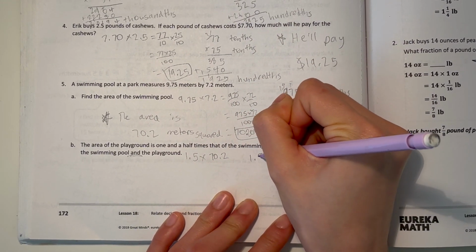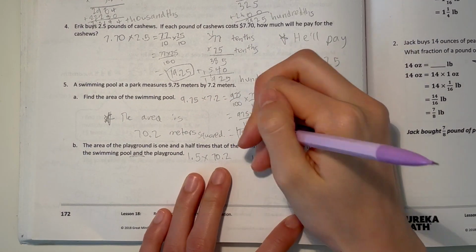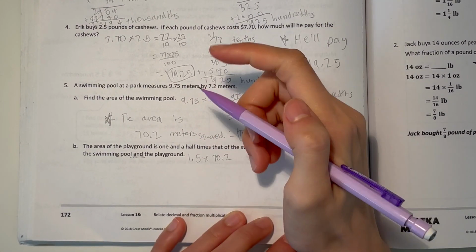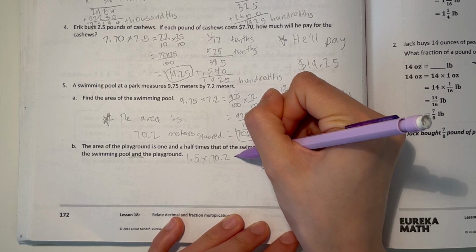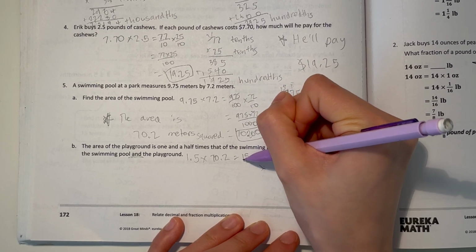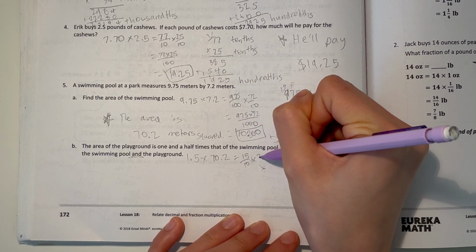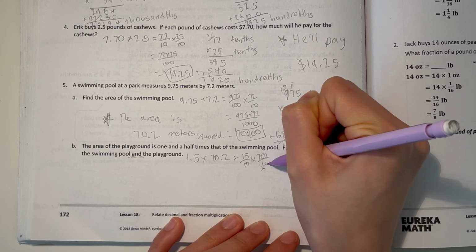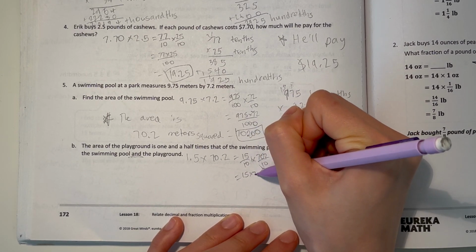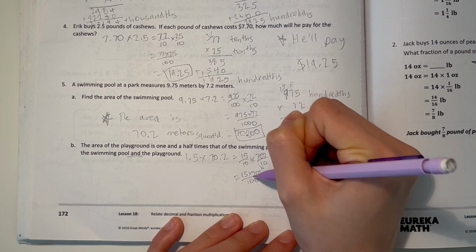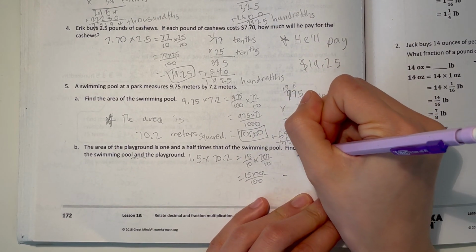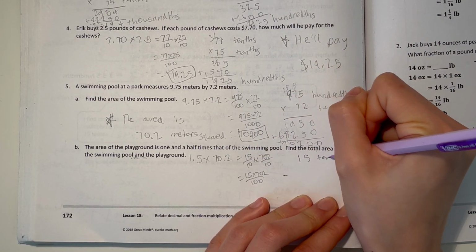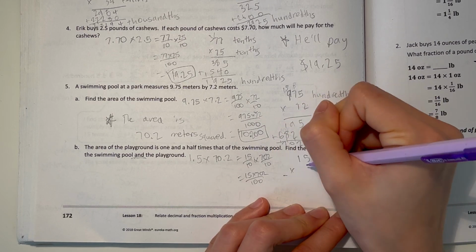So 1.5, that's equal to 15 tenths times 702 over 100.